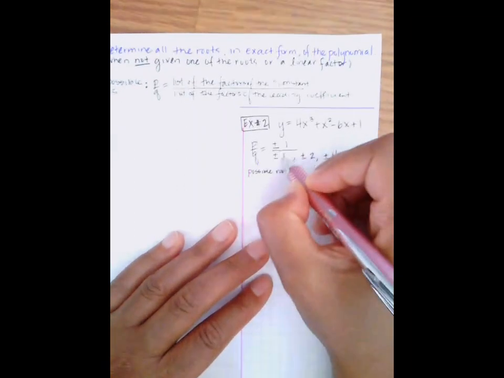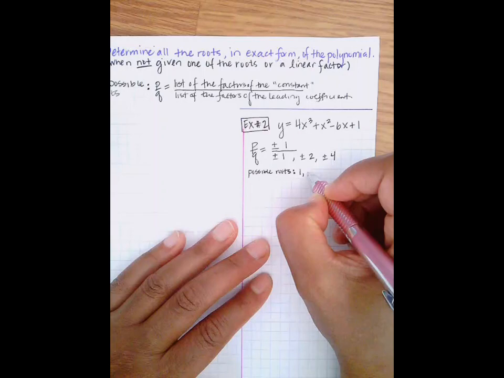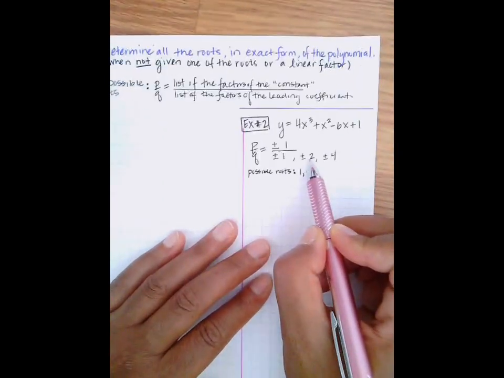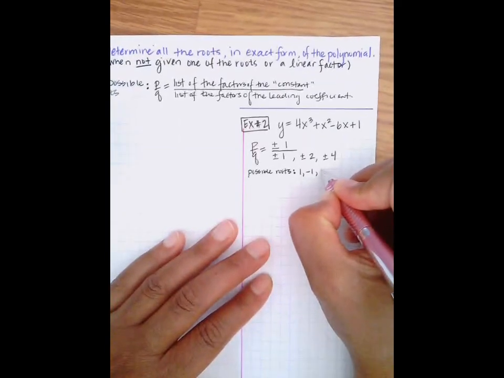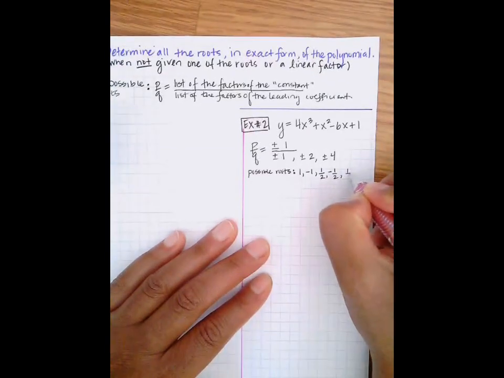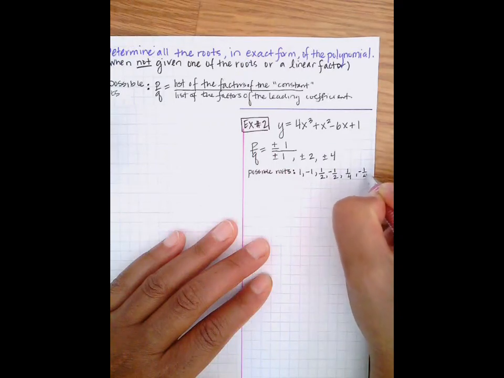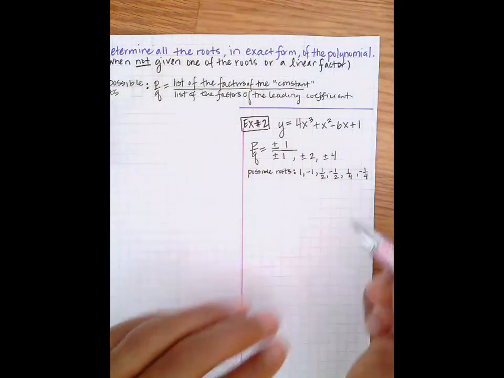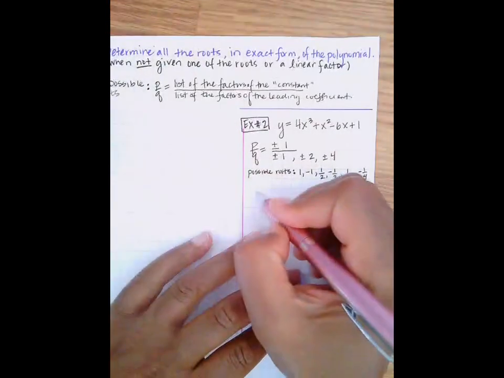But we do have the 1 and the negative 1, but we'll also have plus or minus 1 divided by the plus or minus 2. So we'll need to test 1/2, negative 1/2, and likewise 1/4 and negative 1/4. So this is a possible list. I always start with testing 1 and negative 1 just because they're the most straightforward, and let's see what happens.